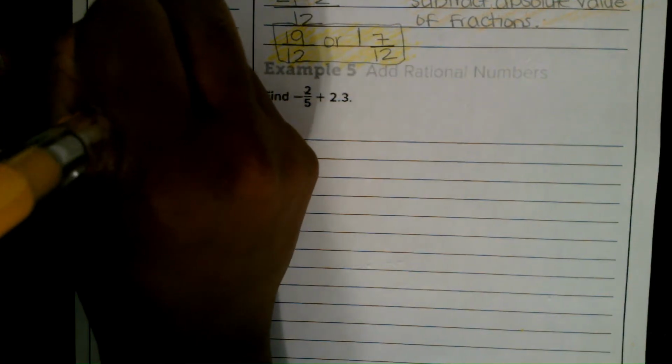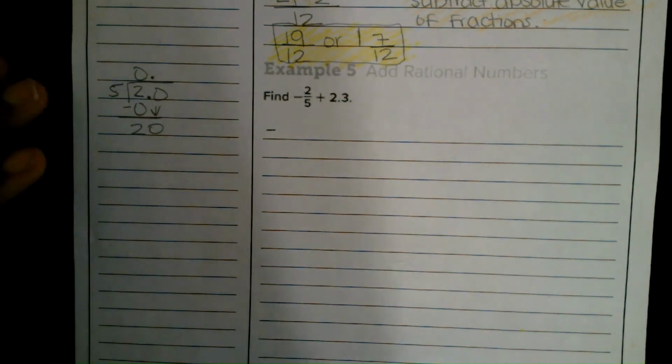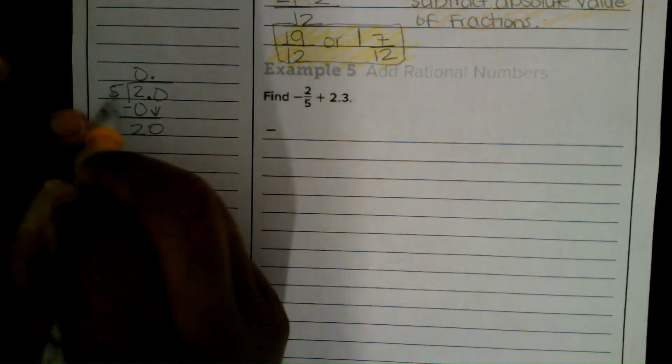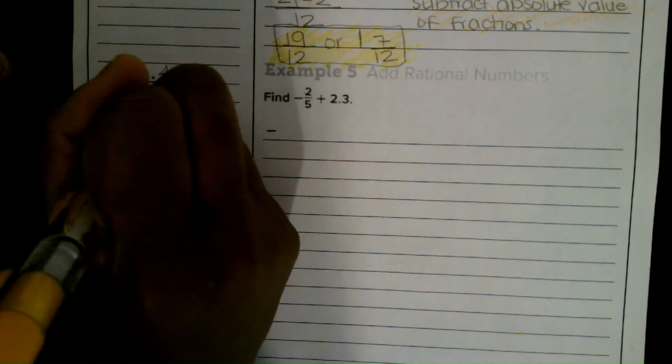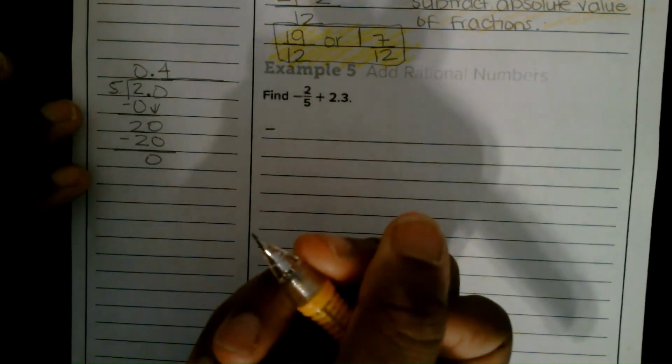Since I have a remainder and I'm converting to a decimal, I'm going to add a decimal point, add a 0, bring that 0 down, and I'm going to start dividing again. 20 divided by 5, or 5 goes into 20, 4 times. 5 times 4 is 20. 20 minus 20 is 0.